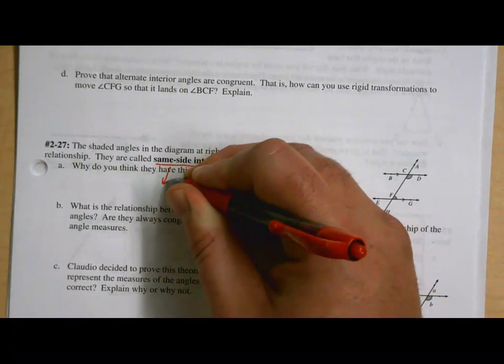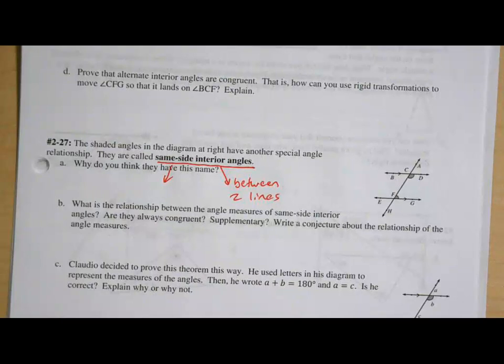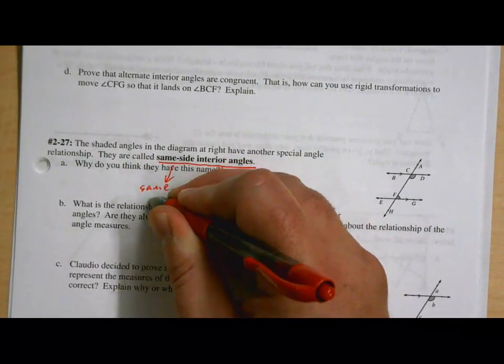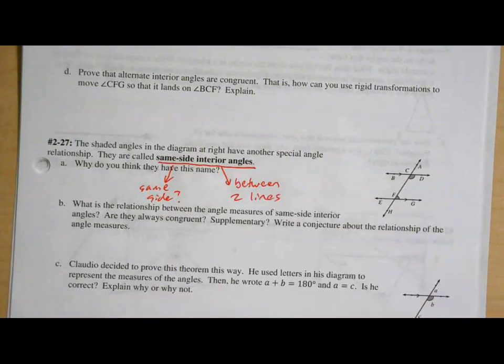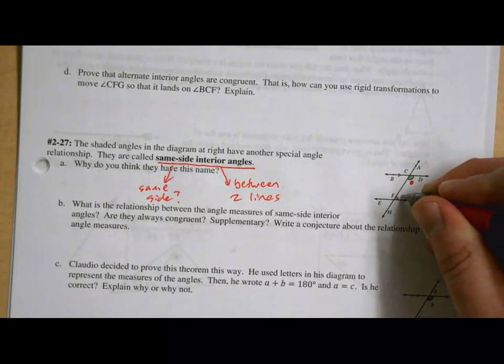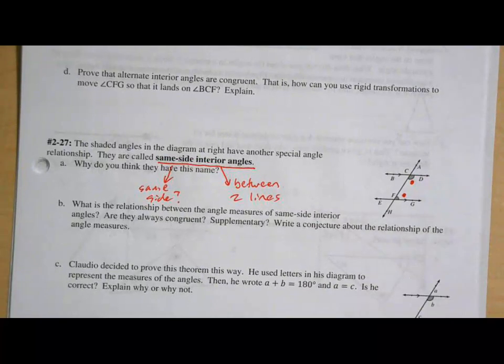But same side means, well, it means same side. I can't really think of a better way to put that. So this time we're talking about two angles that are in between the two lines, but they're on the same side of your transversal.